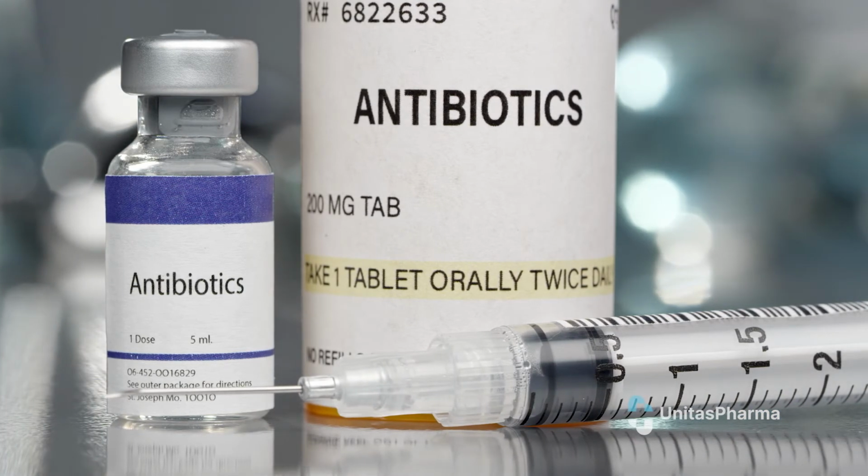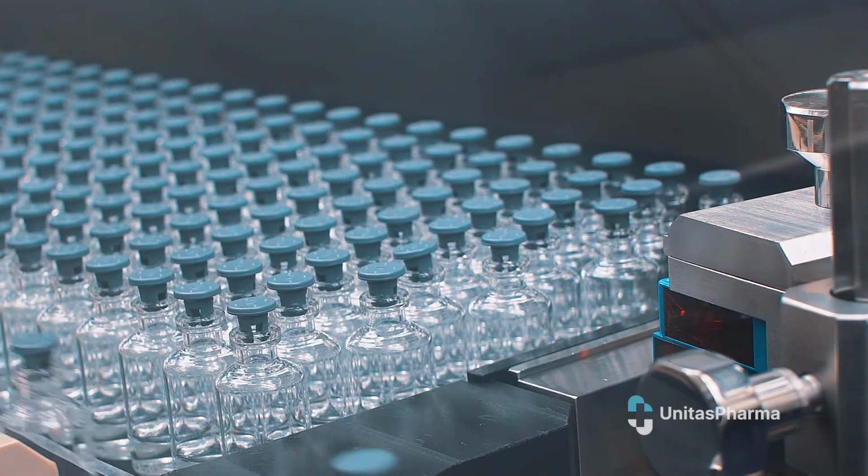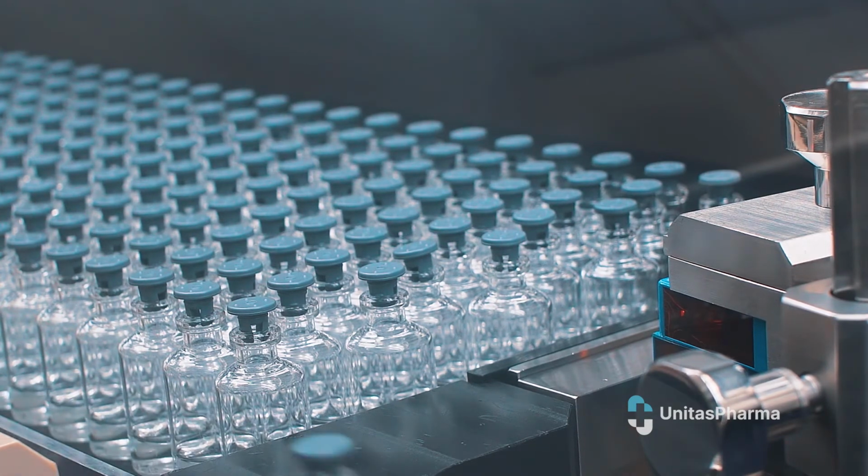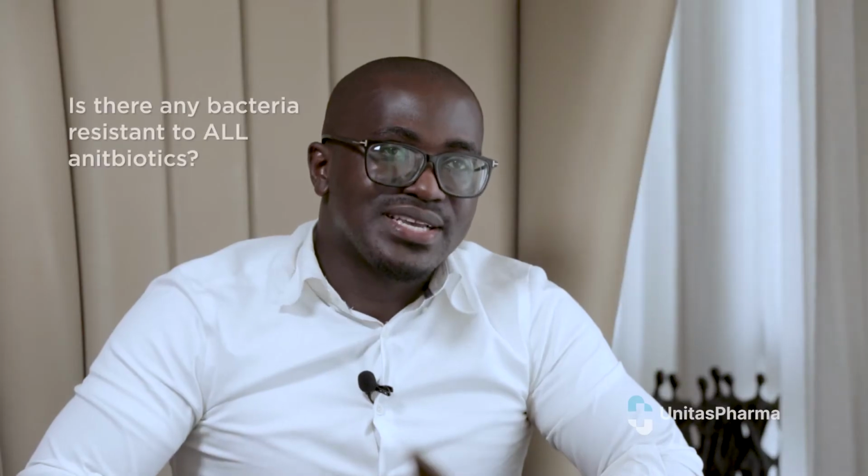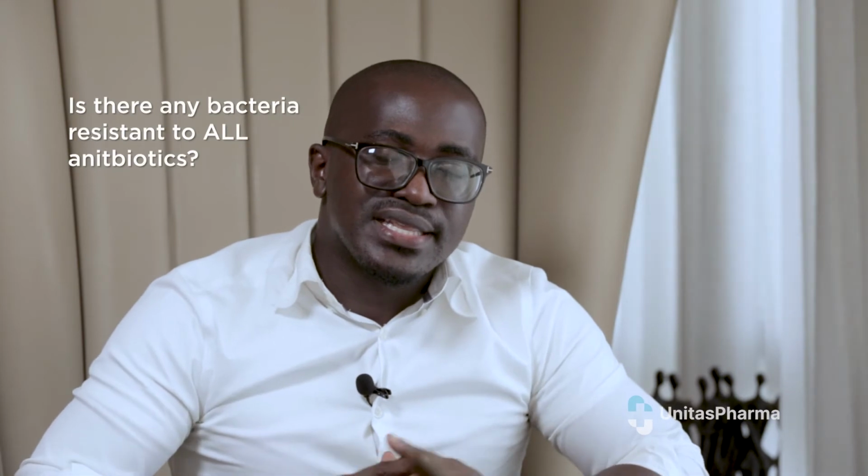So to deal with antimicrobial resistance, what we need to do first is to be able to limit the use of current existing antibiotics, which is very critical in helping us to manage the infections. And so the less we expose the organisms to the drug, the more we're able to sustain the lifespan of these antibiotics.